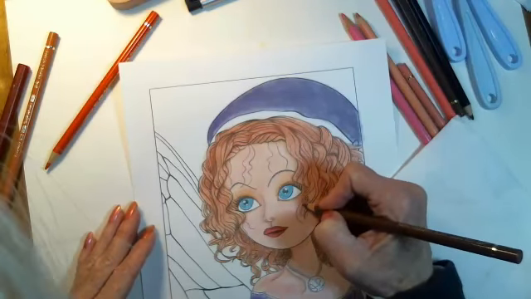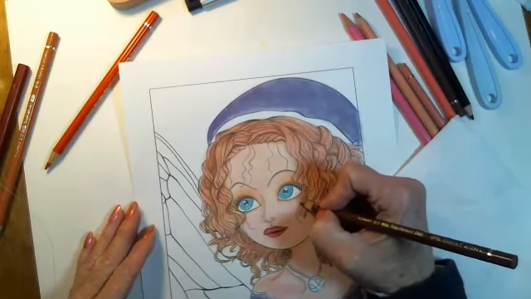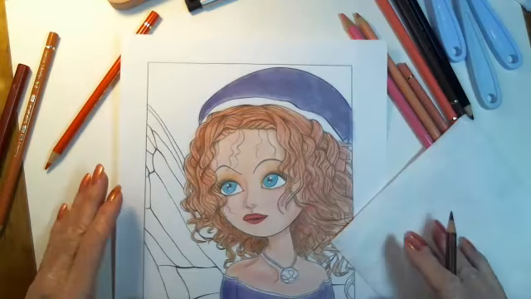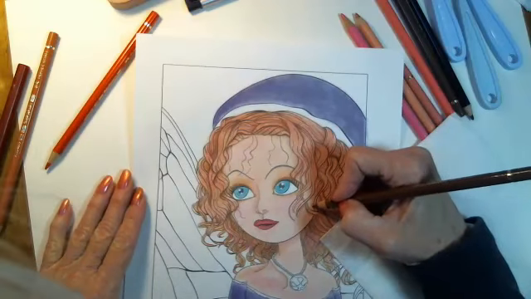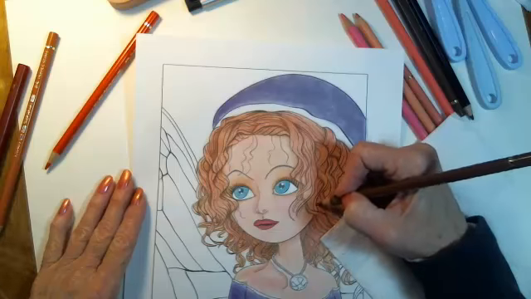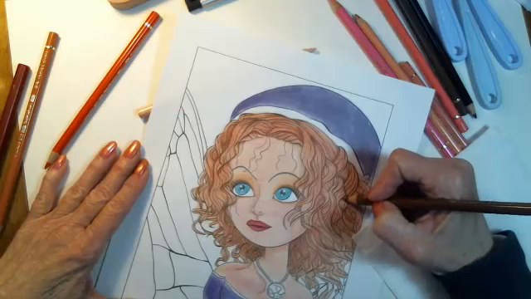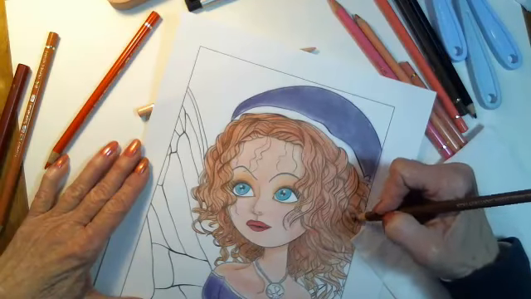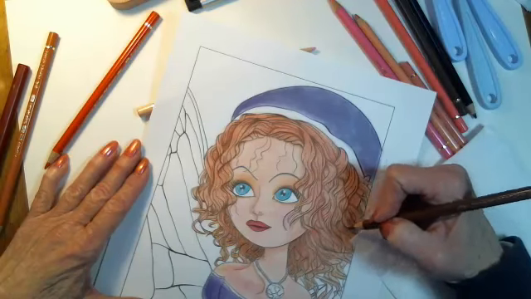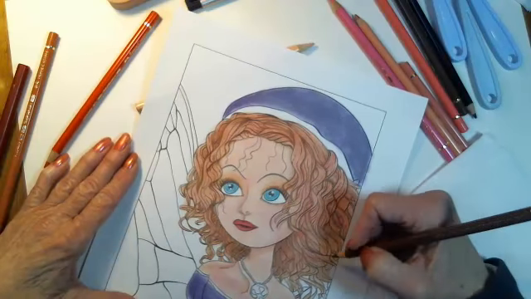Just drawing some little shadows in here. And I think the more shadows and highlights you give to hair makes it look more real, obviously. And there comes a point where it's just like, okay, give it up, you're done.